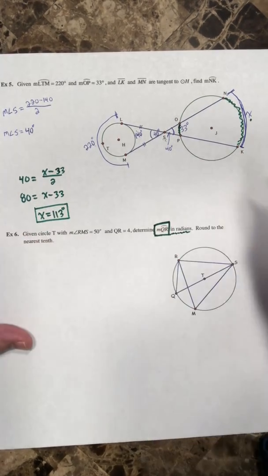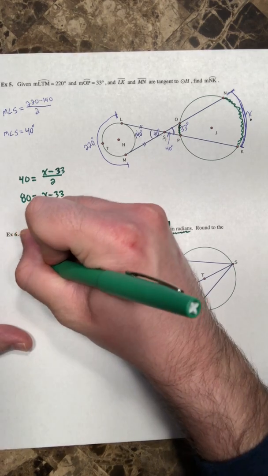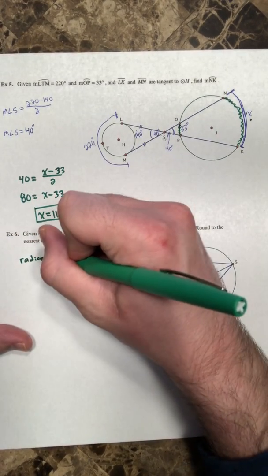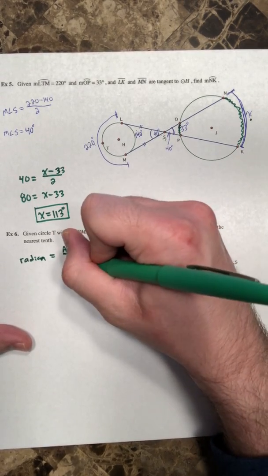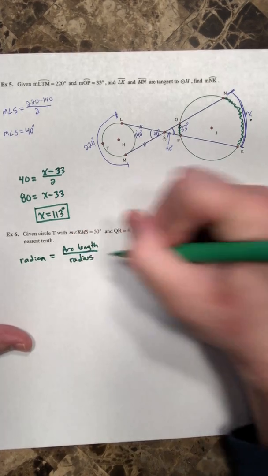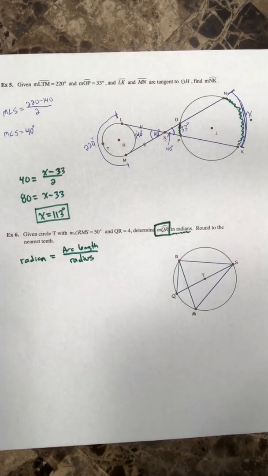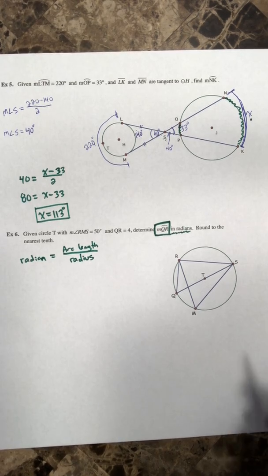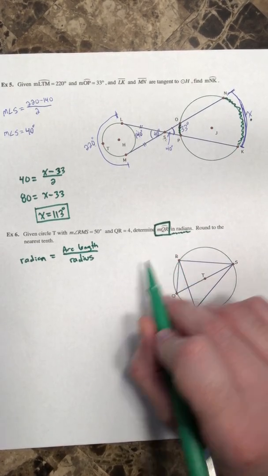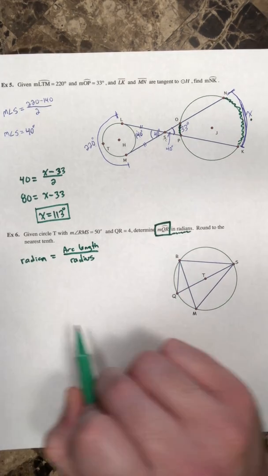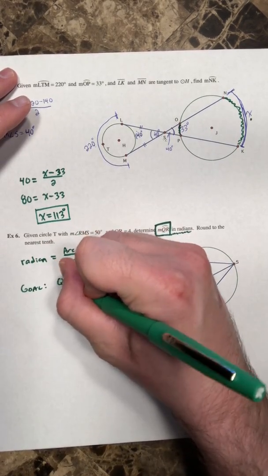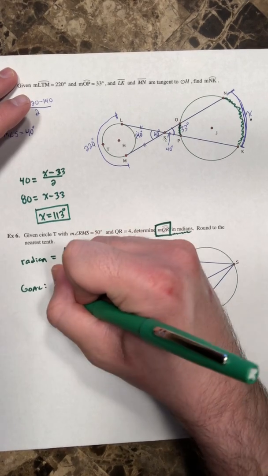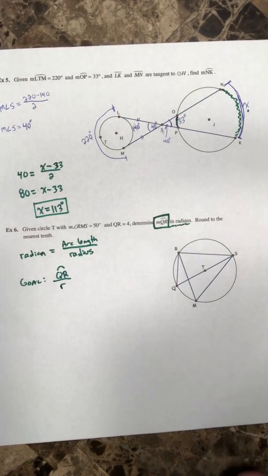All right, so if we remember what a radian is, the geometric definition of a radian is the arc length divided by the radius. How many radii fit in a particular arc length? So it's a measure based on a radius. Okay, so if we want to solve this problem, we need to find the length of arc QR. So our goal is to take the length of arc QR and divide it by the radius. So we have two things to determine here, right? So let's get to work.